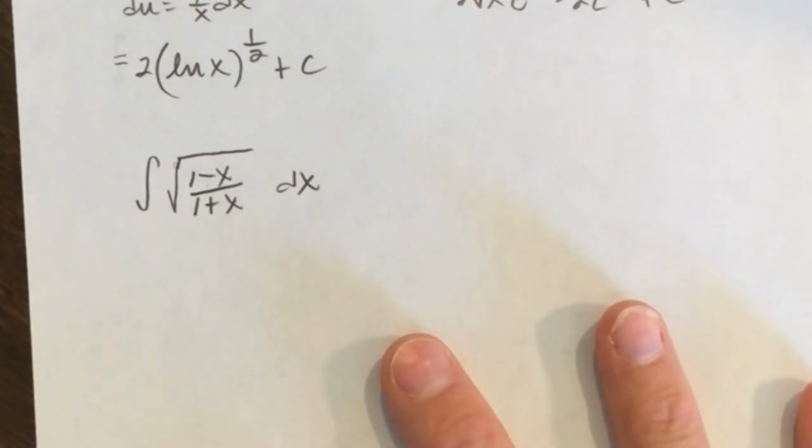Then I would ask what would make this better. If I had squares, like 1 plus x squared, it would be better than just the 1 plus x, because then I'd be leaning toward trig sub. So given that I've tried everything else and I don't know what to try, I would try this.